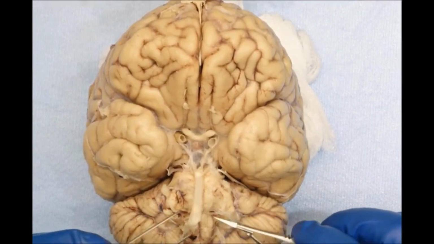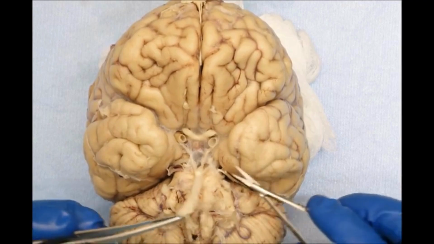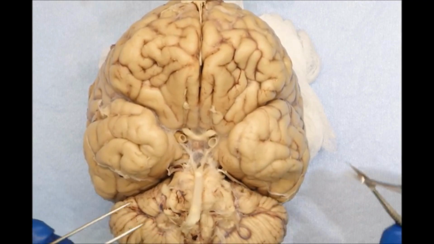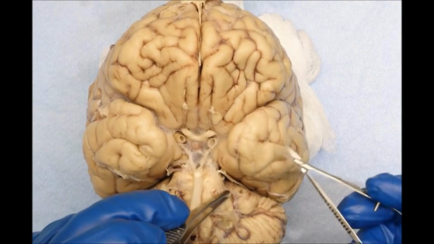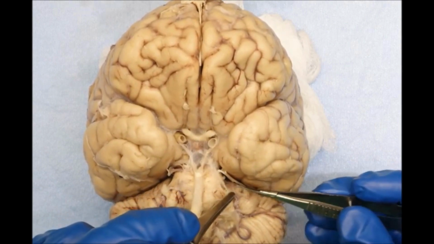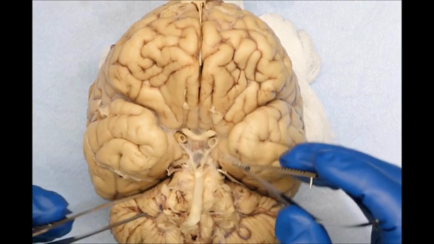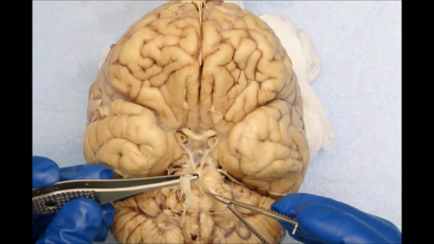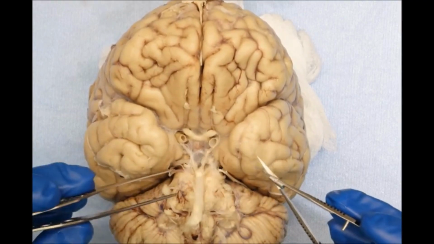This is the complete dissection of the circle of Willis. I first began removing the leptomeninges, which is a combination of two membranes, the pia and the arachnoid membranes. The leptomeninges has the consistency of a cobweb, and it surfaces the circle of Willis in this area.